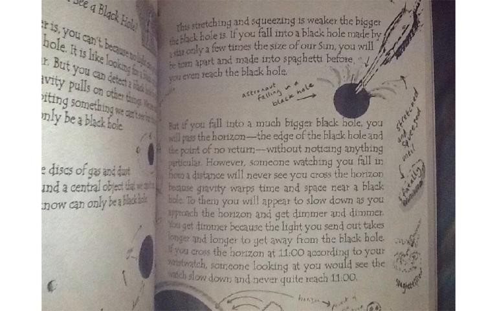However, someone watching you fall in from a distance will never see you cross the horizon because gravity warps time and space near a black hole. To them you will appear to slow down as you approach the horizon and get dimmer and dimmer. You get dimmer because the light you send out takes longer and longer to get away from the black hole. If you cross the horizon at 11, according to your wristwatch, someone looking at you would see the watch slow down and never quite reach 11.